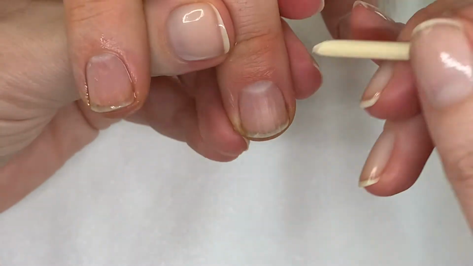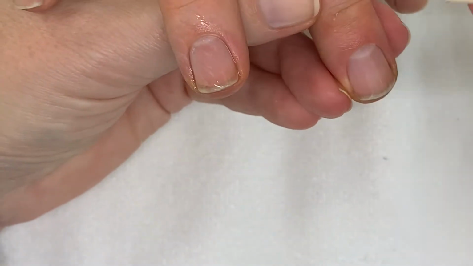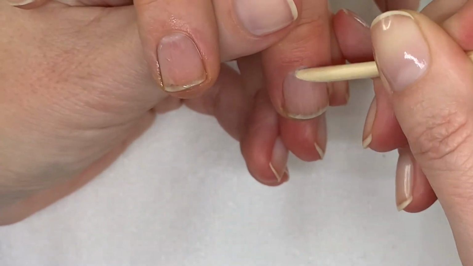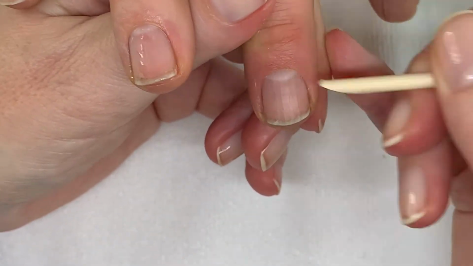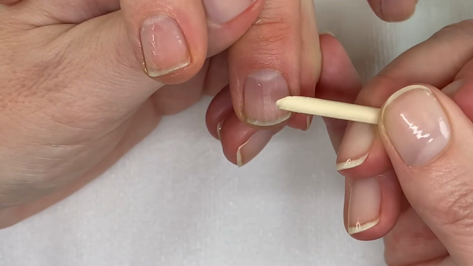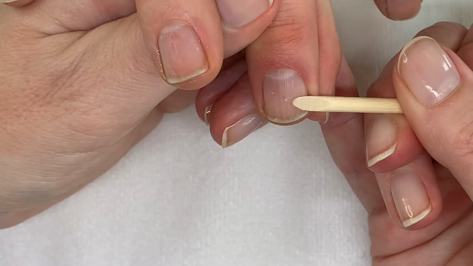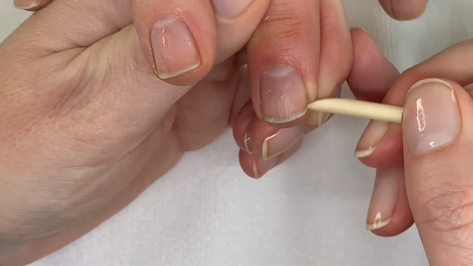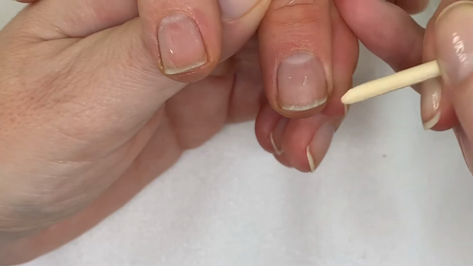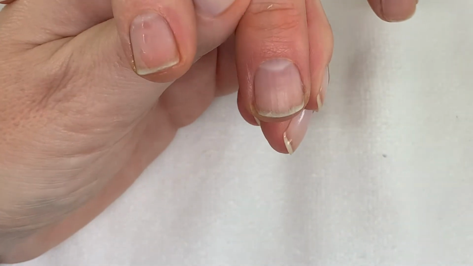And this is what I do. You want to make sure that you turn the nail a little bit and clean the sides. So you see all this stuff here that was cuticle. But again, this part is not a cuticle. This is the proximal nail fold and the living skin.